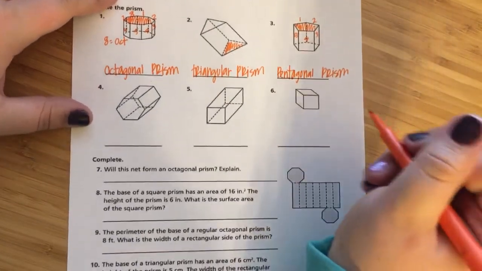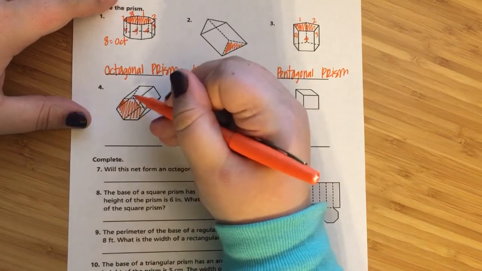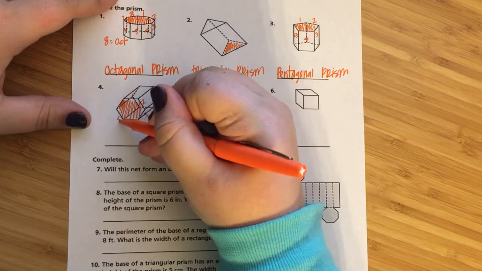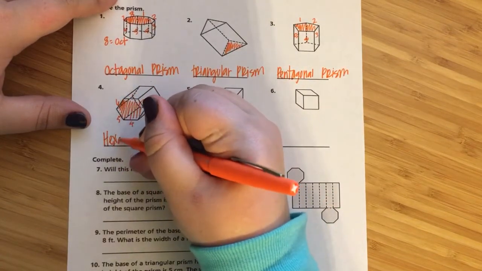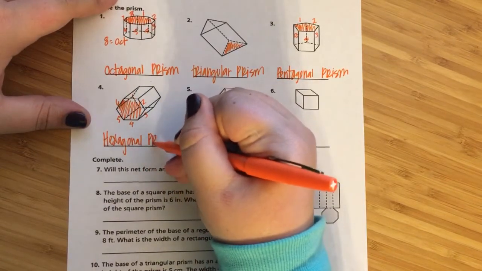Number 4, when I color in and I number the sides, it has 6 sides. So that is a hexagon. But in order to write this as a prism name, I have to write it with a suffix of hexagonal prism. Kind of interesting.